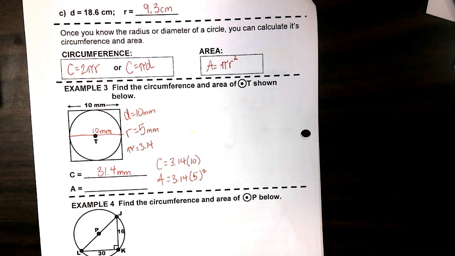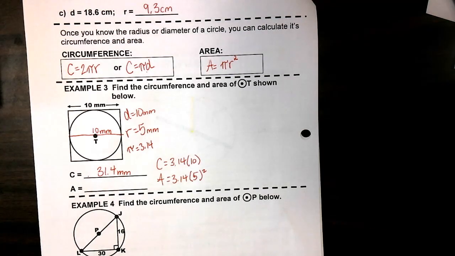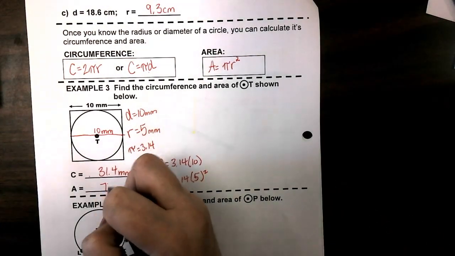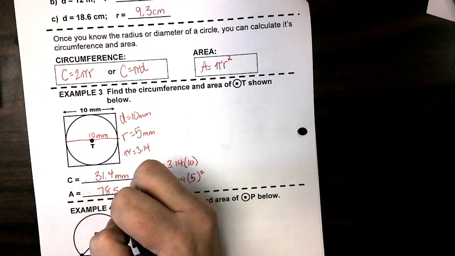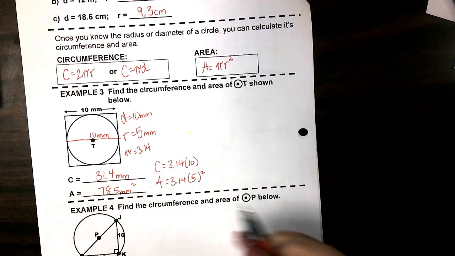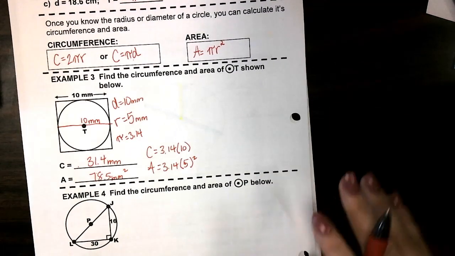Jack, are you with me? Jack. So what is 3.14 times 5 squared? Anyone? 78.5. And that is millimeters squared because it's area.